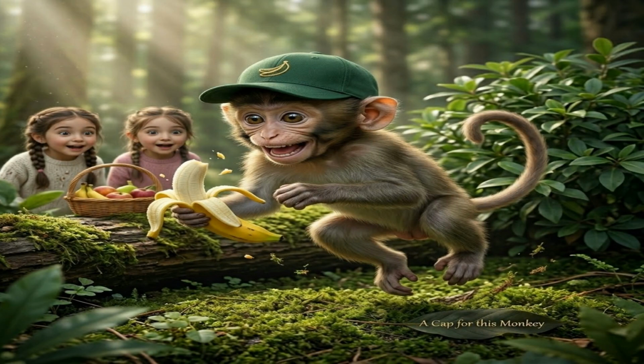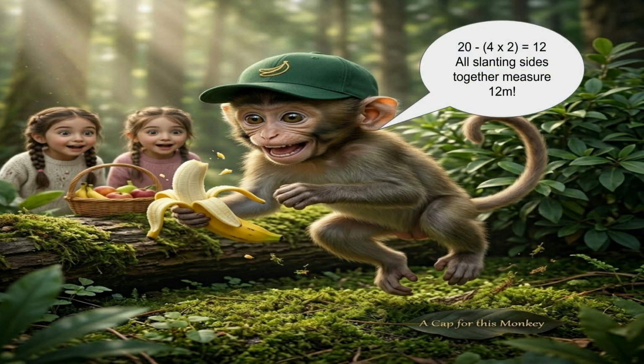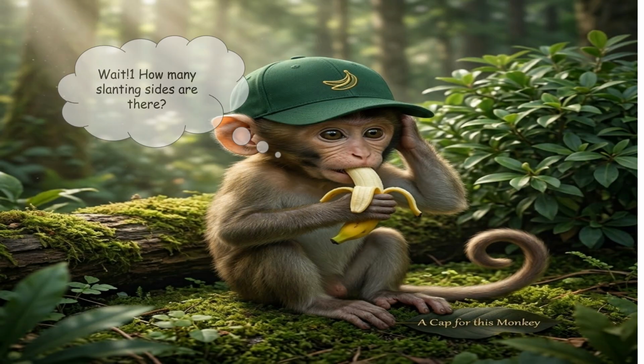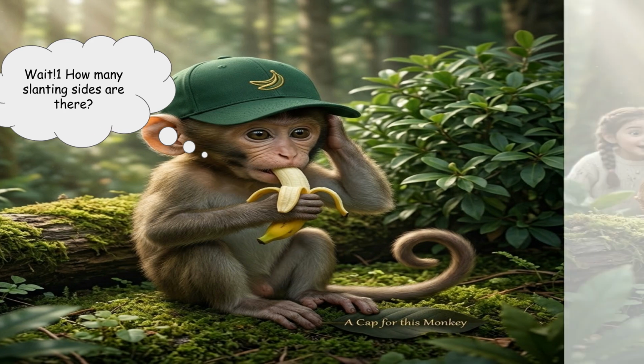Since the base of each of the 4 triangles is 2 meters, the total length of all bases is 4 times 2 meters, which is 8 meters. With a total perimeter of 20 meters, Monko calculates the total length of all slanting sides. 20 minus 8 equals 12 meters. Monko now wonders, how many slanting sides are there in total?